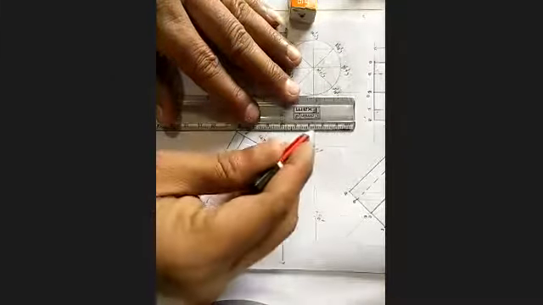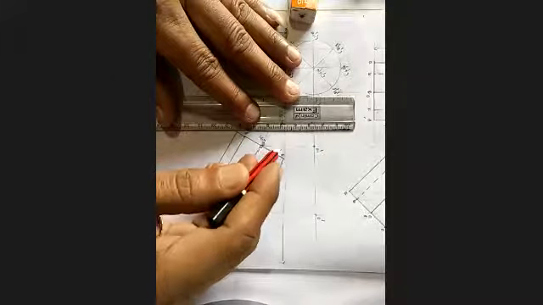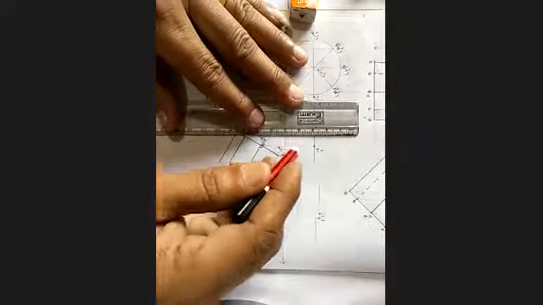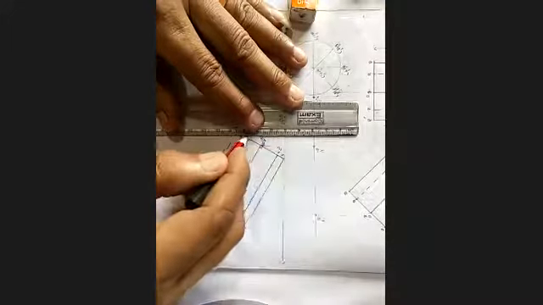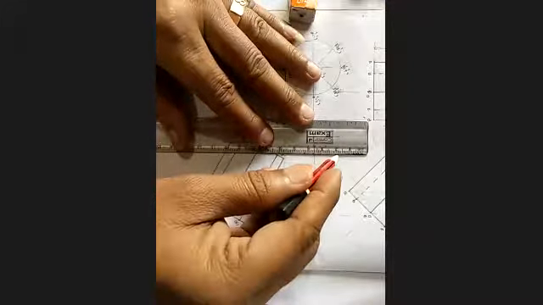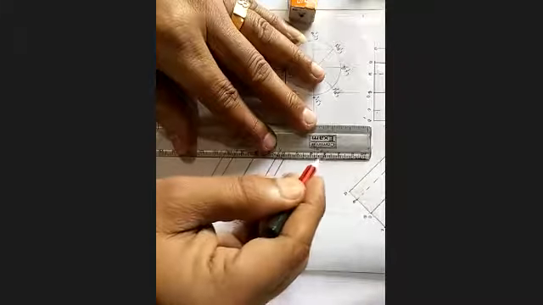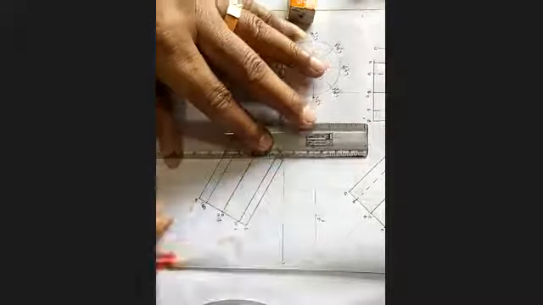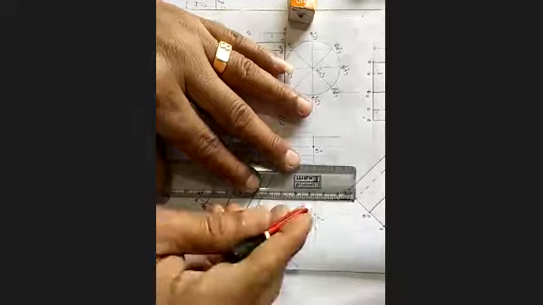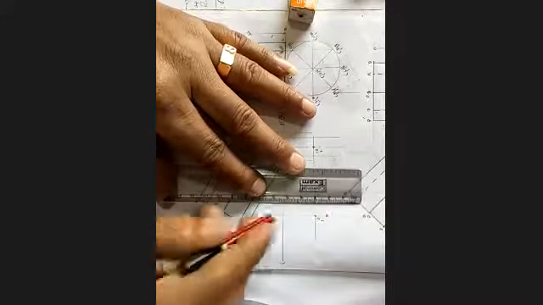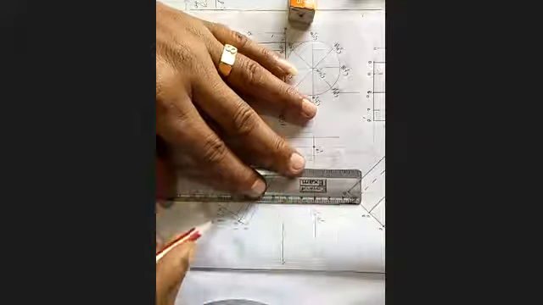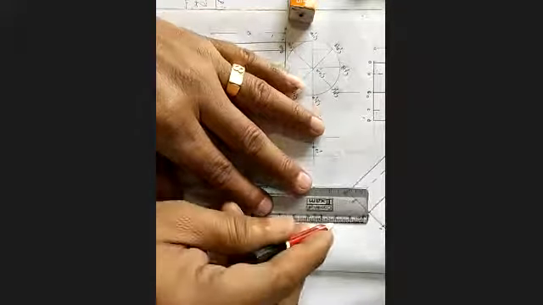1, 2, 8. Already 3, 7, same point. 7, 5. Similarly, project A. This line, already it is there.